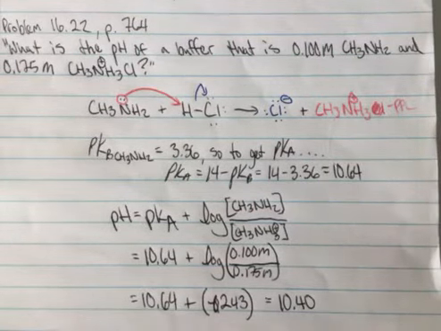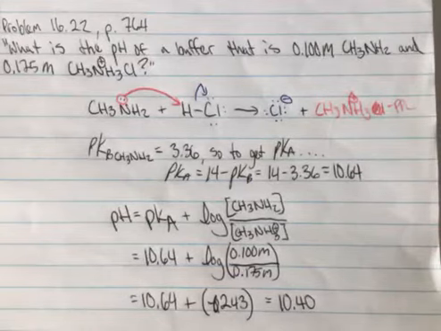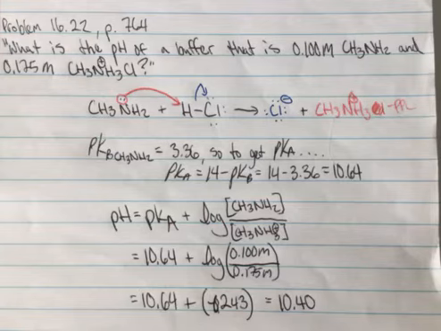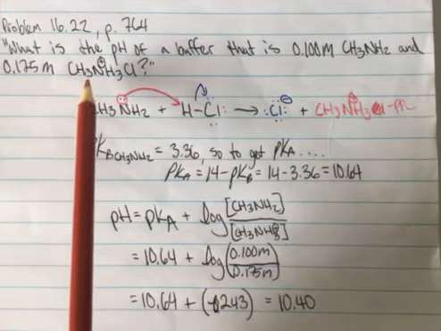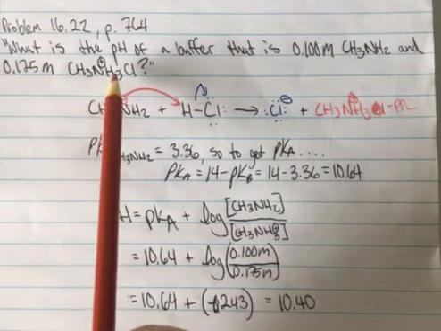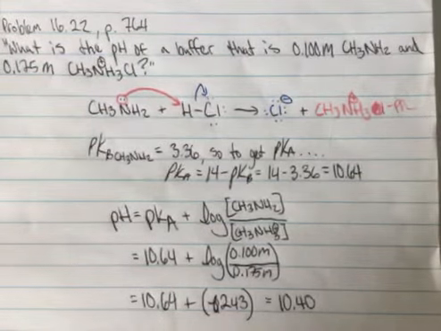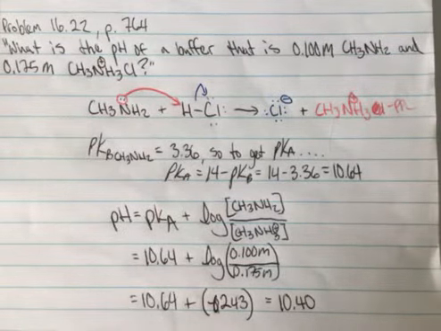Now, problem 16.22 on page 764 asks, what is the pH of a buffer that is 0.100 molar methylamine and 0.175 molar methylammonium chloride?